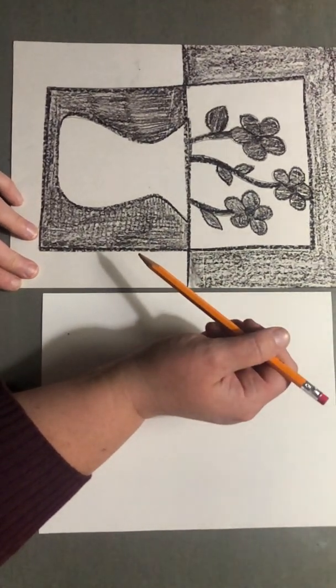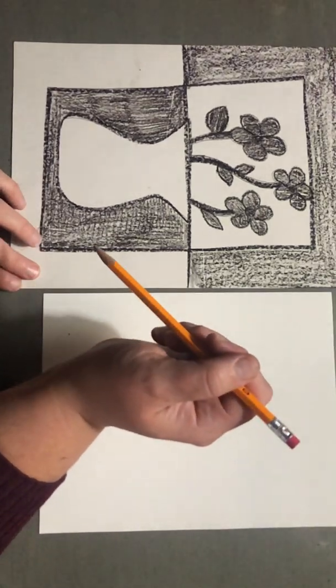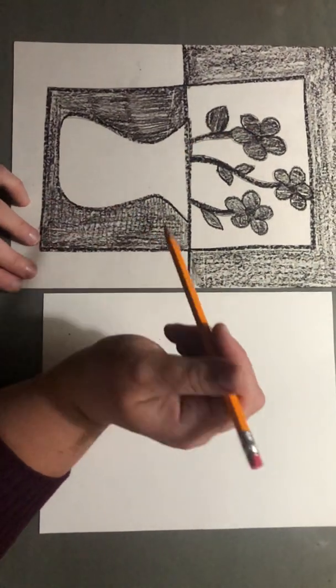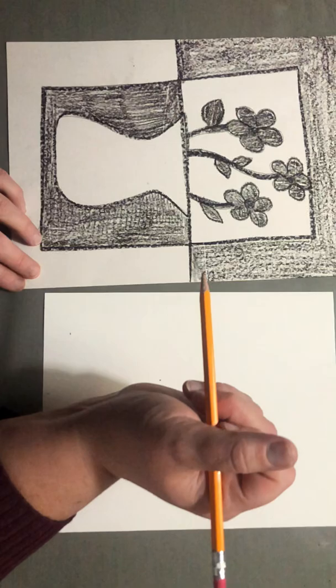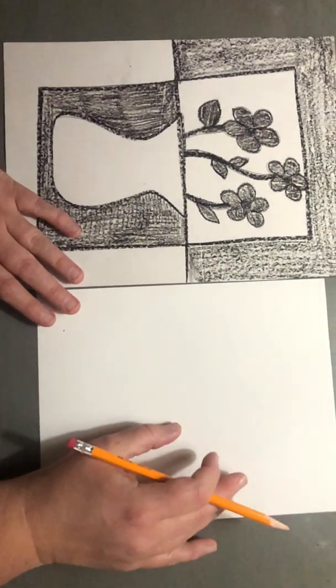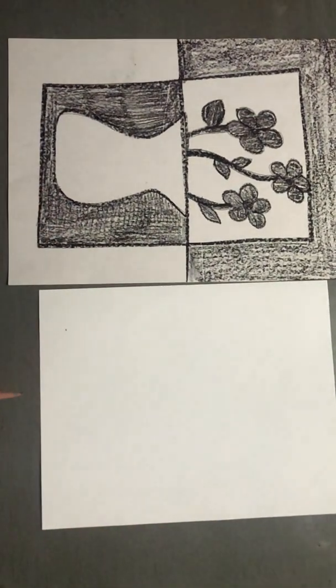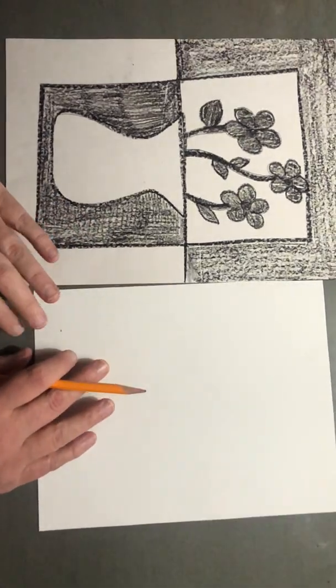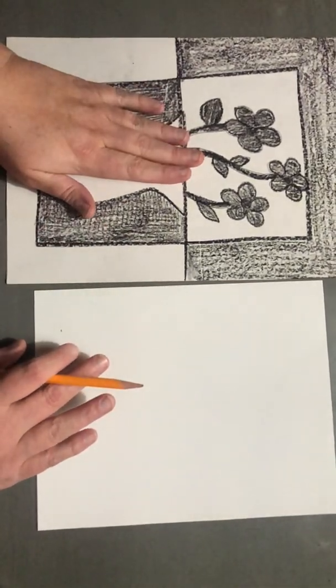I know this is super, super complex, and that's okay. This is our first time learning about positive and negative space, and that's okay if it's a little bit confusing. We're going to work on this together. So today, we are all going to draw a positive, negative space flower vase.